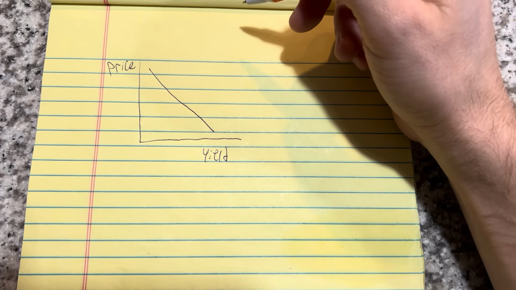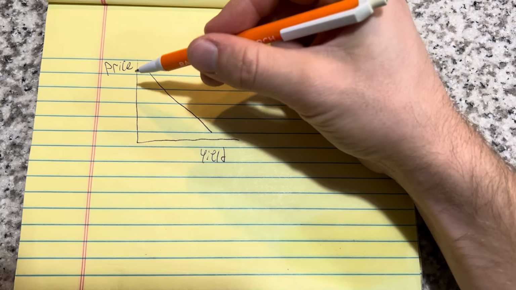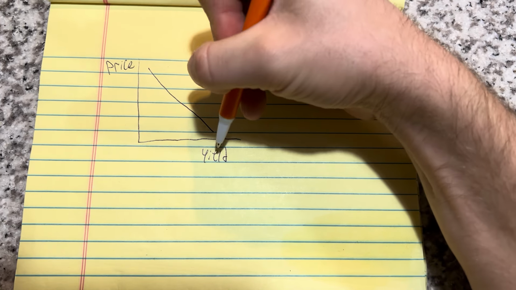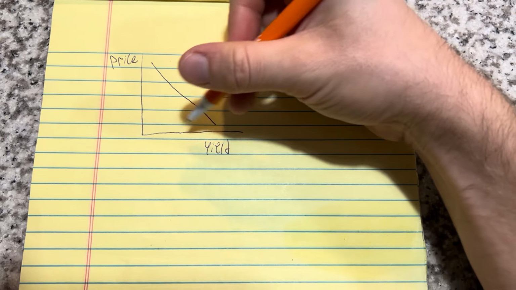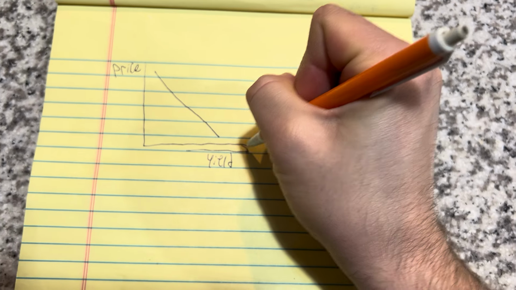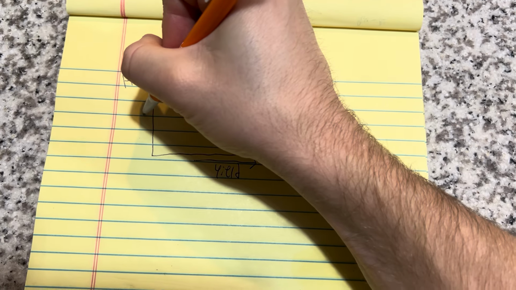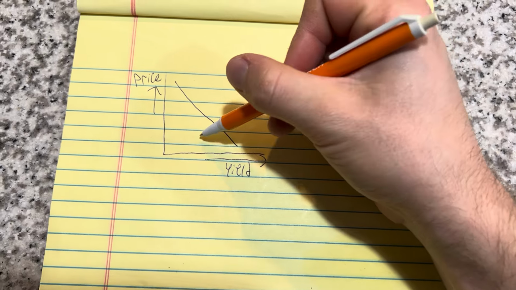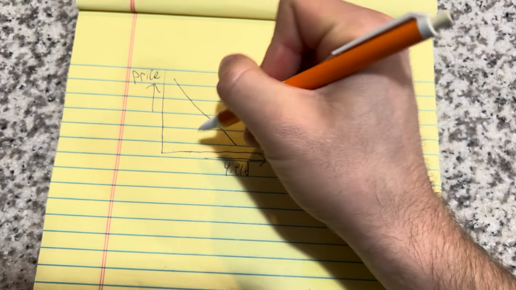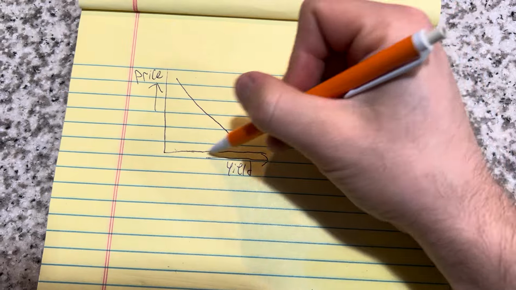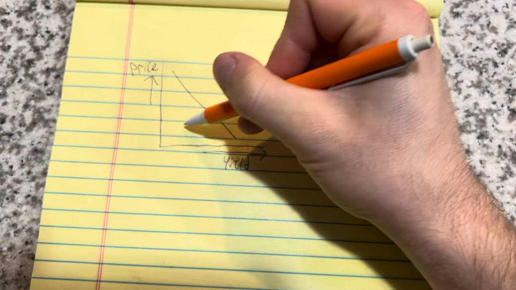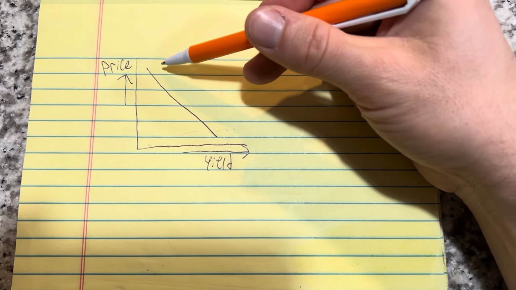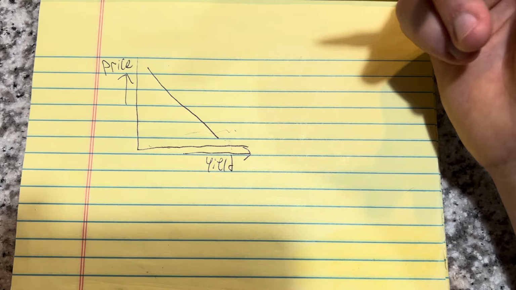And so duration is the measure of the change in price to the change in yield, right? And so that looks like this: as the yield goes up this way, the price goes down this way. So as the yield goes down, the lower the yield, the higher the price. The higher the yield, the lower the price. So that's duration. It's just measuring how much a bond's price changes by the change in yield.